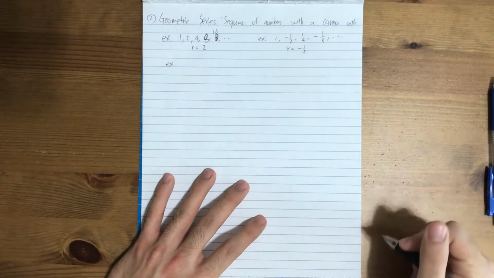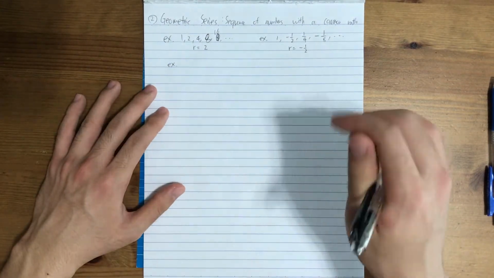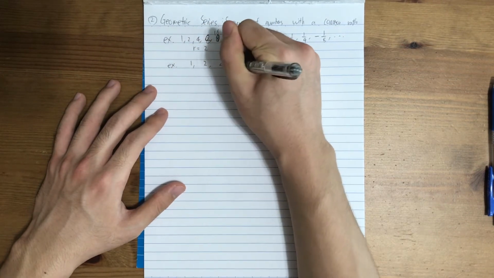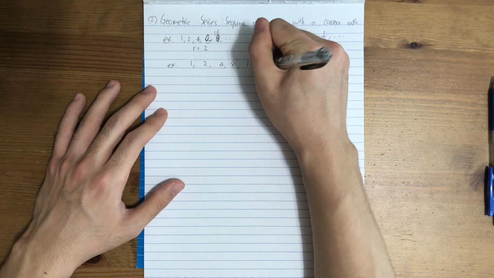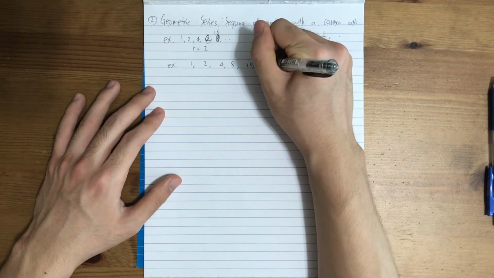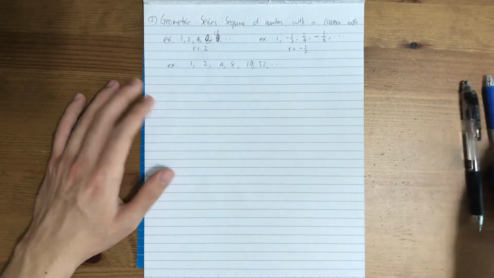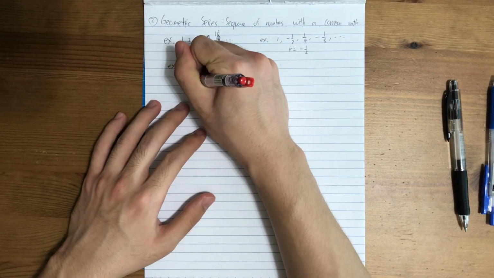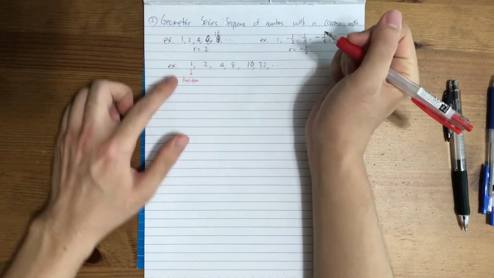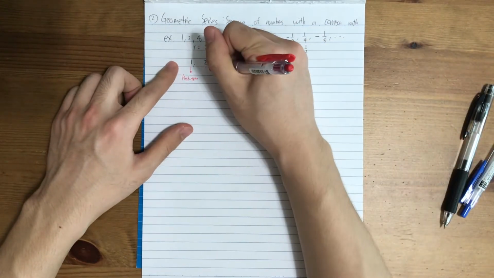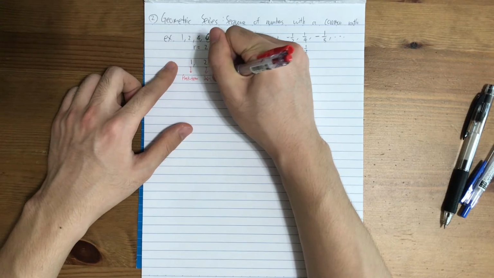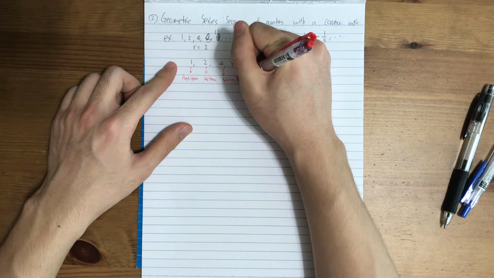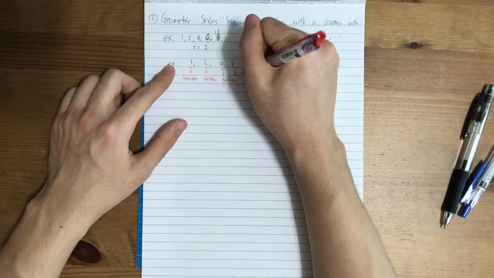So let's consider this case. So 1, 2, 4. So again, this one here will be the first term because we started from 1, and this one will be the second term, third term, and fourth term, and so on.